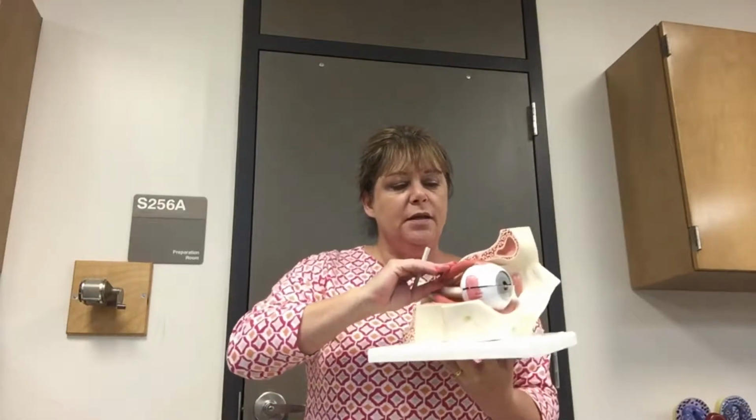Hi there, Marlene Jones. As part of the gross anatomy of the eye, I am going to review the extrinsic eye muscles which move the eyeball. And we'll see that in this model here. Okay, Marlene, can you please show us the superior rectus muscle? The superior rectus muscle just flew off the model. It is sitting up right here at the top of the eyeball.